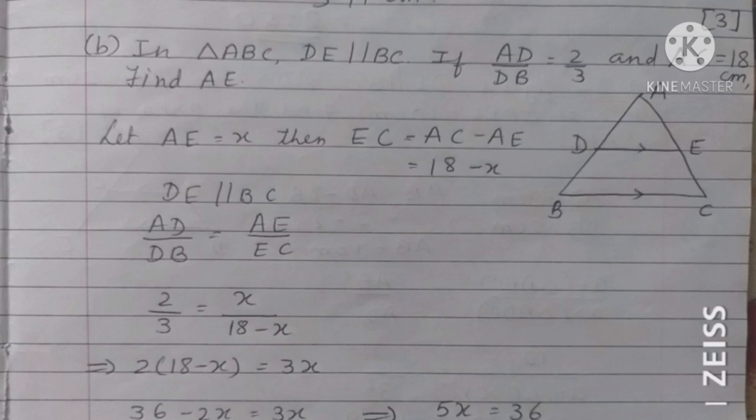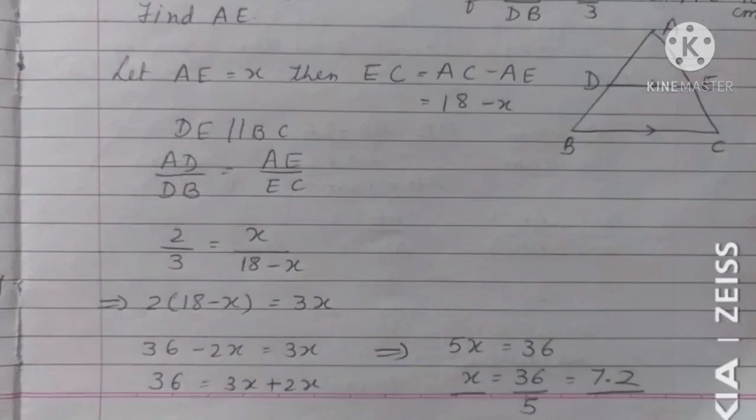and taking cross multiplication we get 2 times (18 minus X) is equal to 3X, and solving it we get 36 minus 2X is equal to 3X. So taking 2X to the right side, it becomes 5X is equal to 36. So we get X is equal to 36 by 5, which is 7.2, which is the required answer. We want the AE value, and that is 7.2 as our answer.